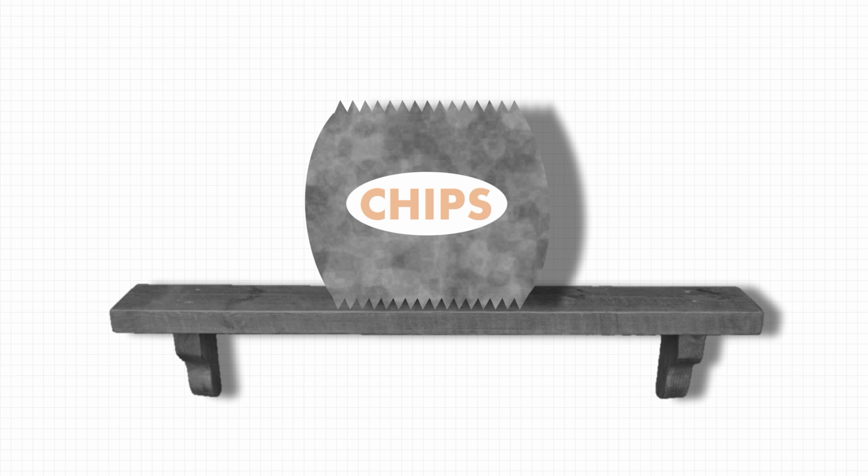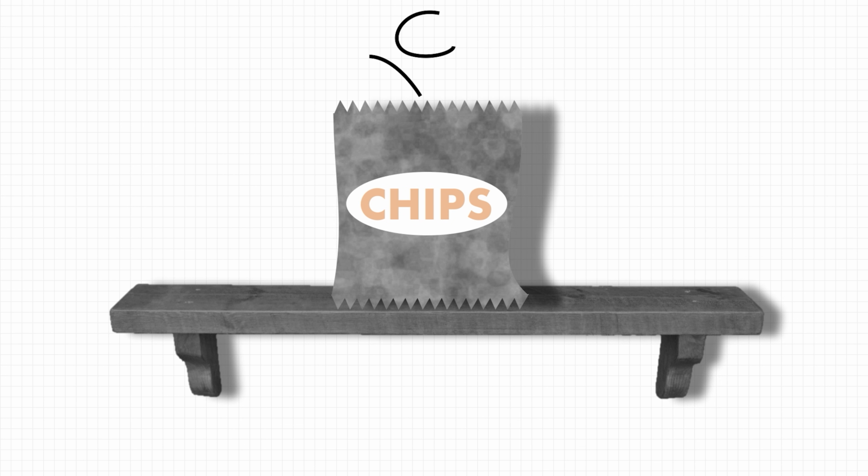See, it's just kind of stale. It's like a bag of chips. It's been sitting on the shelf for too long. It doesn't have air inside of it anymore. I don't want that. I want a nice plush bag of chips.